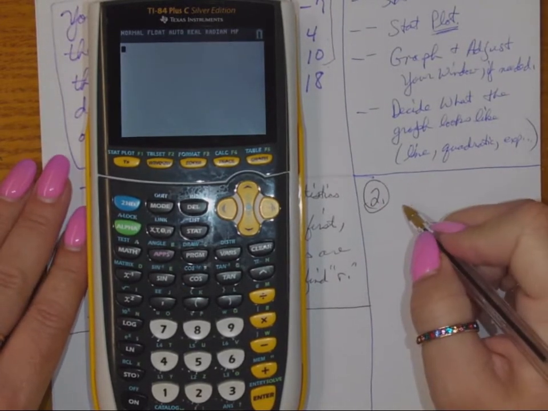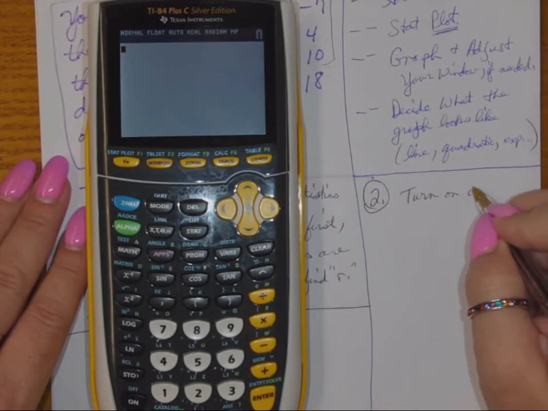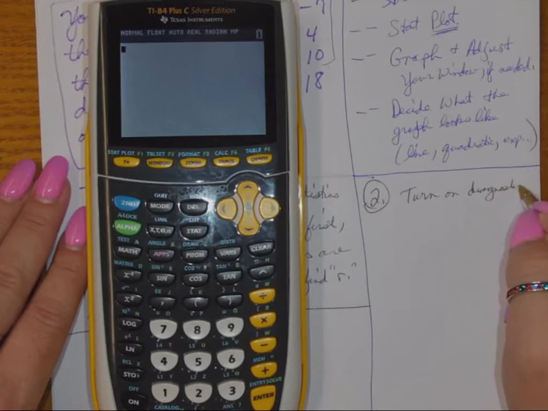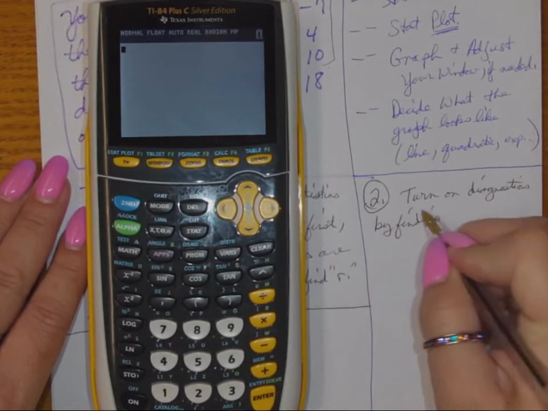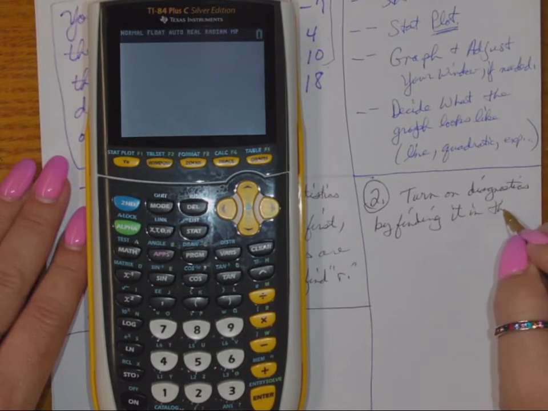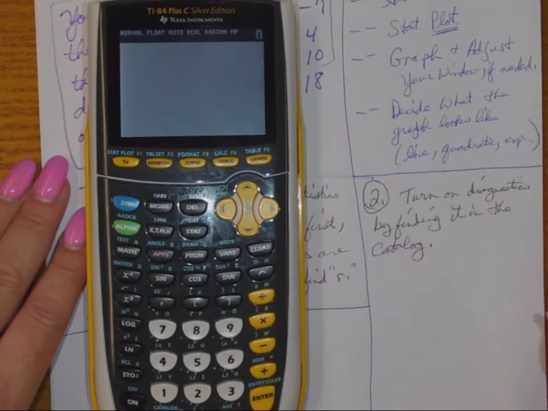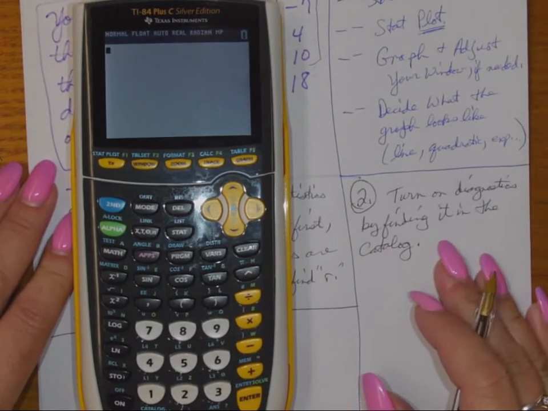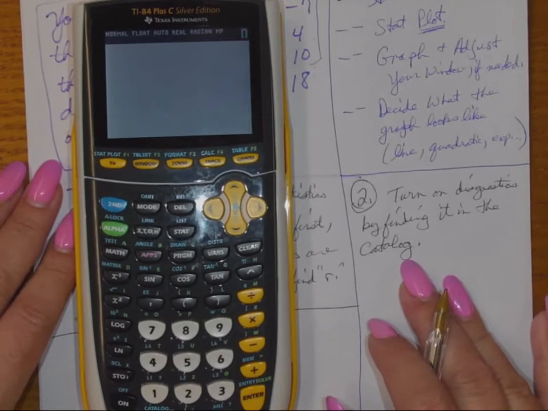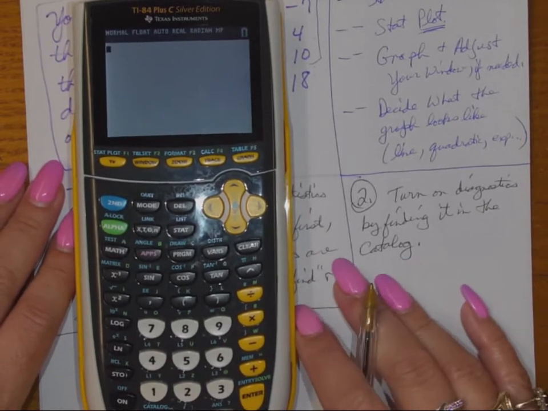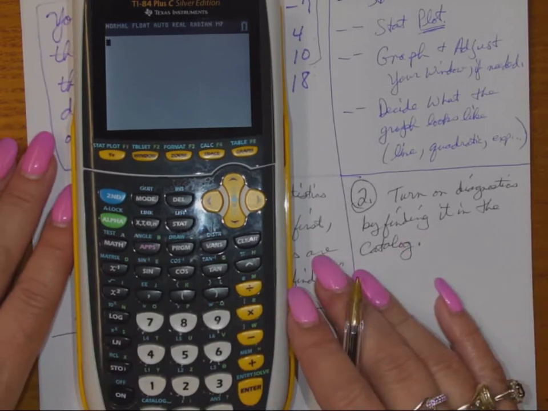Okay, so what you're going to do is turn on diagnostics by finding it in the catalog. Now here's the thing, as long as you don't delete your memory, clear your memory on your calculator, once you turn your diagnostics on, they should stay on. Okay, so you only have to theoretically do this once, unless somebody clears out all the memory. So we want to find it in the catalog.